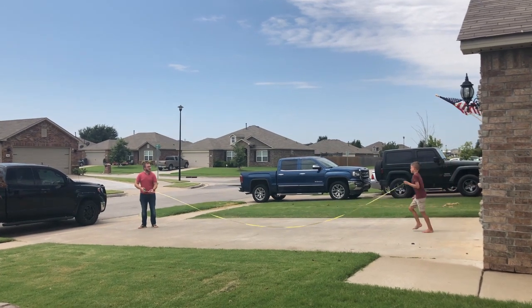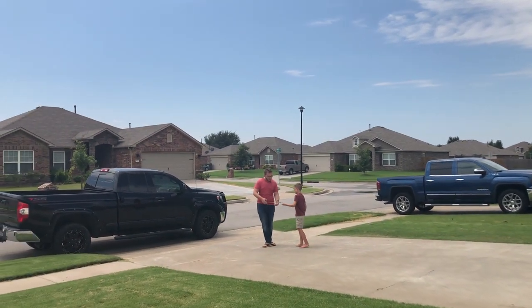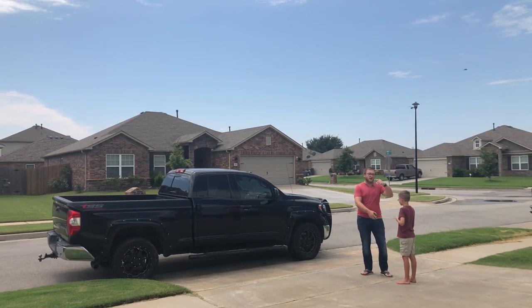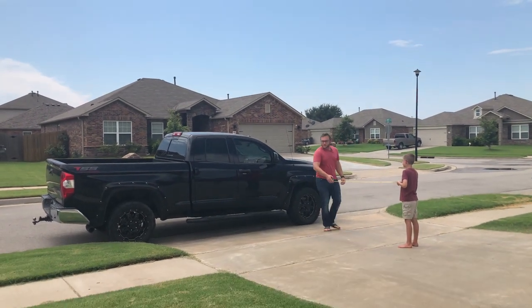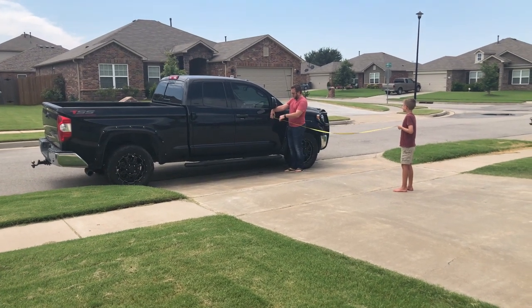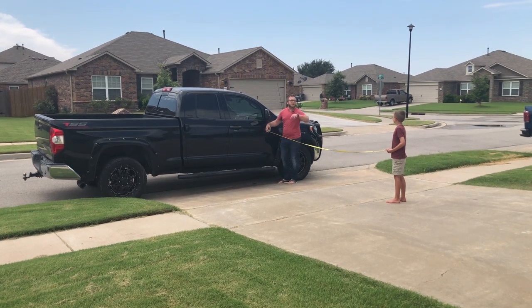Keller, go ahead and run to me. There we go, and he's going to stand right here where I'm at. So that's 25 feet from there to here, but now we have to add on the distance from there to here. So 25 feet plus, that looks to be exactly 10 feet. 25 plus 10, 35 feet down the driveway.